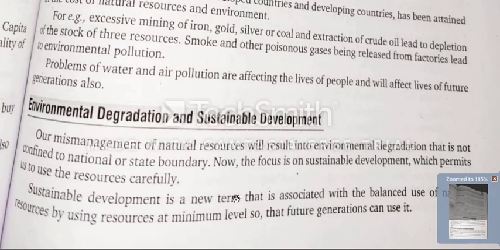Environmental degradation and sustainable development. Degradation means fall, गिरना, कम होना. And the next word is sustainable. We have read it before also. धारणा, धारणीय जिसे कहा जाता है.